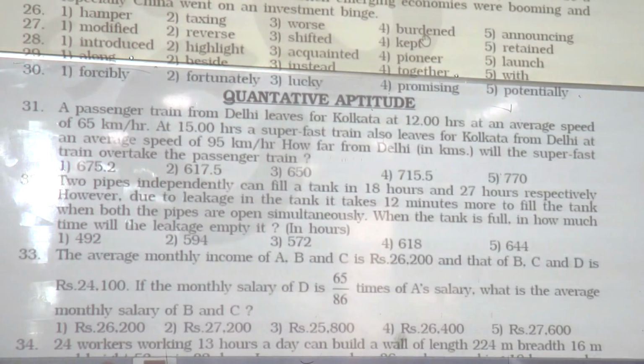A passenger train from Delhi leaves for Kolkata at 12 o'clock at an average speed of 65 km per hour. At 3 p.m. a super fast train also leaves for Kolkata from Delhi.